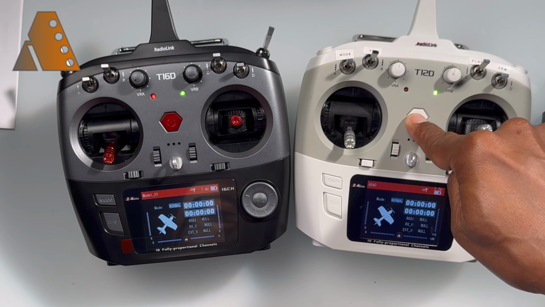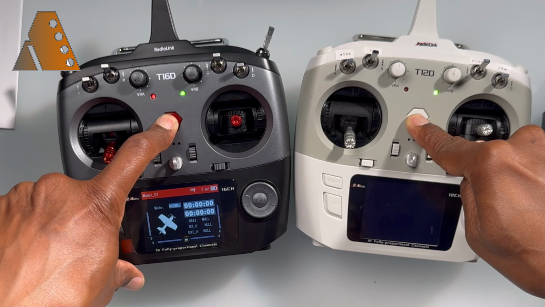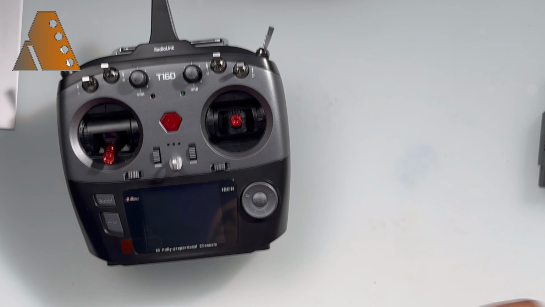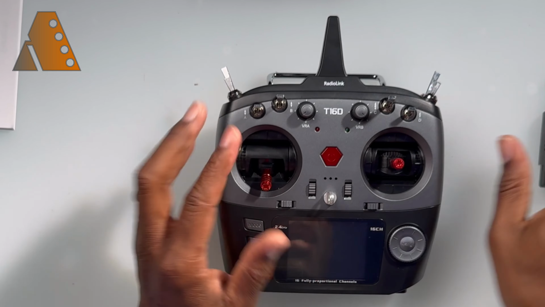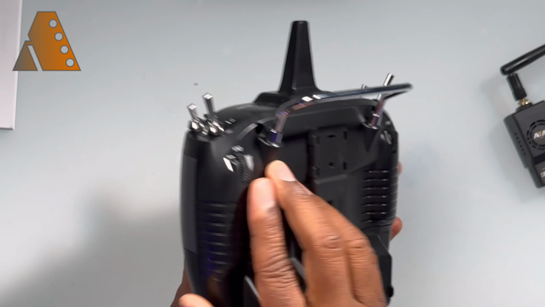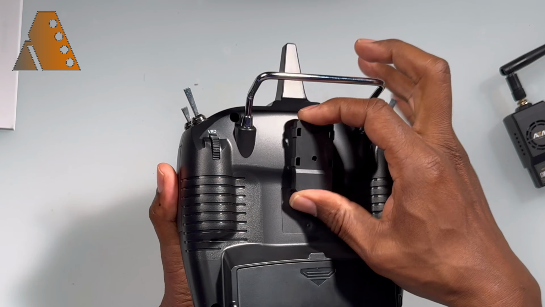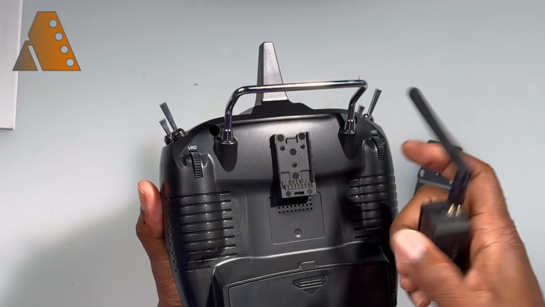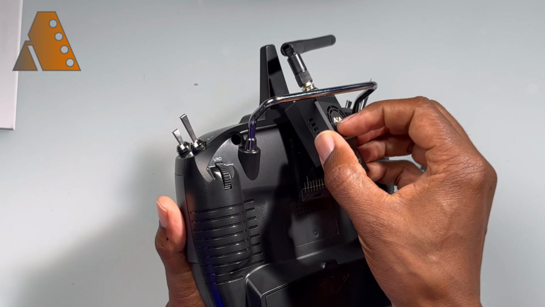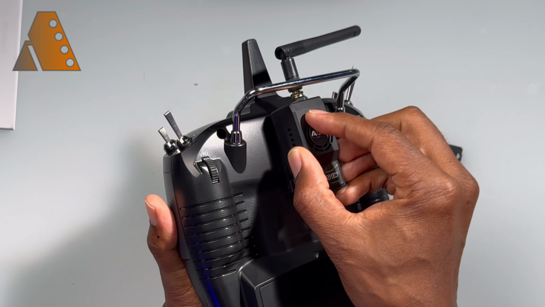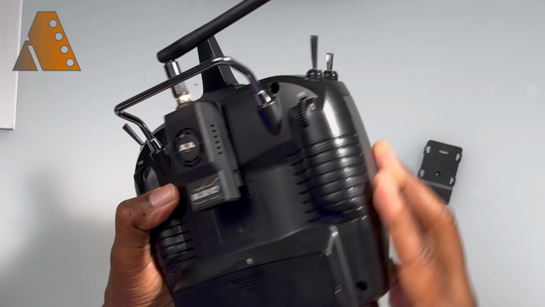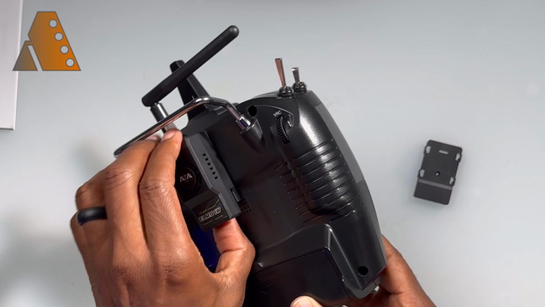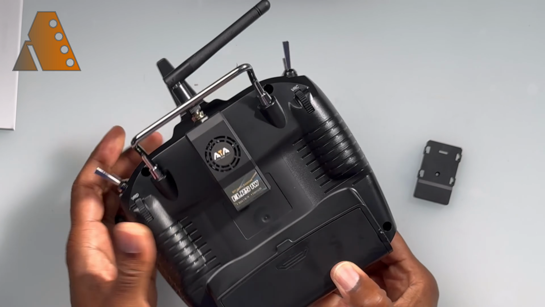So let's turn this guy off really quickly. Actually, we're going to turn them both off. Move this to the side. Bring this guy over. And now we're going to put on the external module. So you pop this door off because that protects your pins. And then you can just take this external module, line it up, and slide it down into place. And she seems to be in place and ready to go.